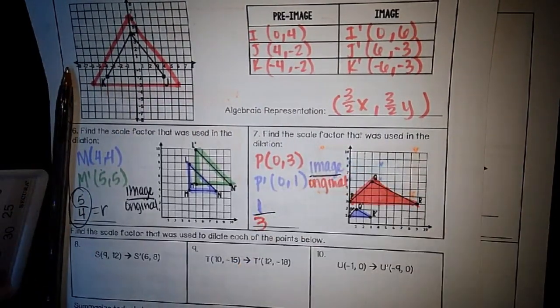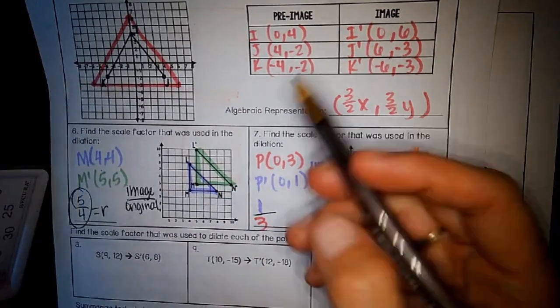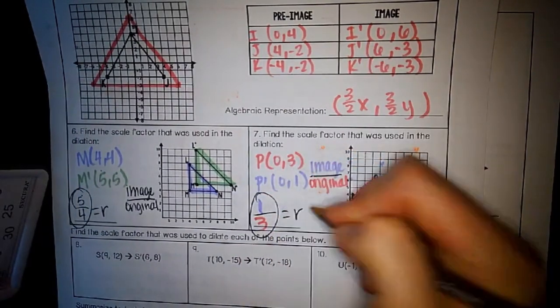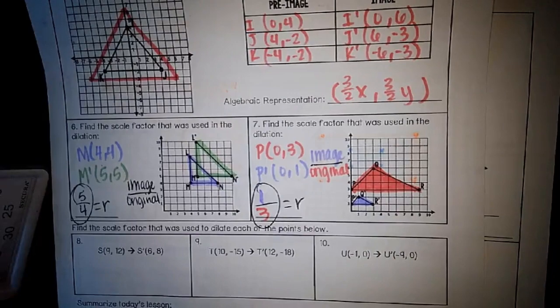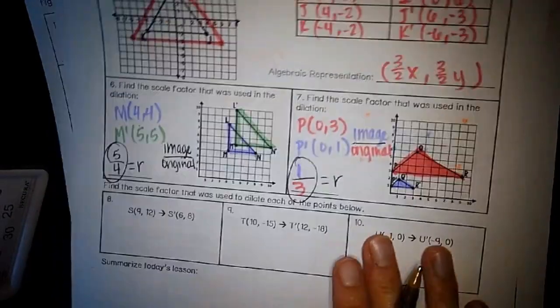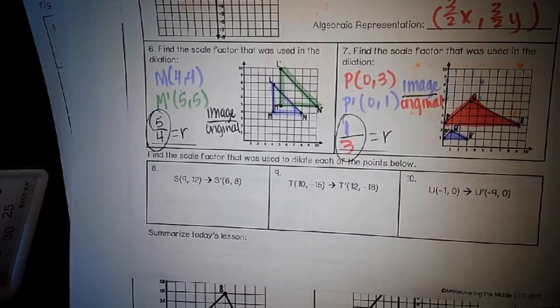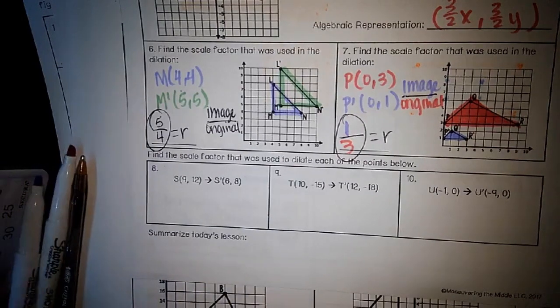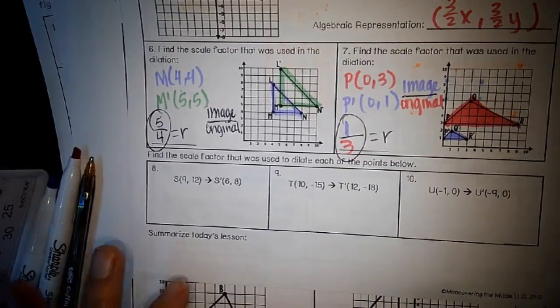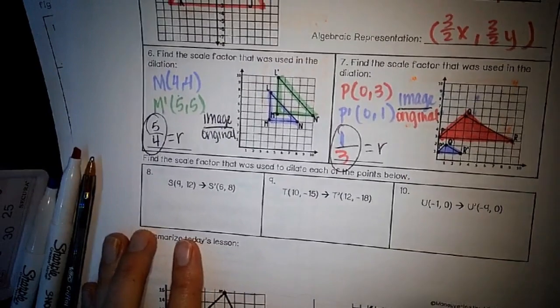Okay, what happens if we just have coordinates? Can we just take the coordinates and figure out what our scale factor is going to be? It's amazing. It's actually like super easy. It's super cool too how it works. Ready? So which one are we going to take and put at the top?